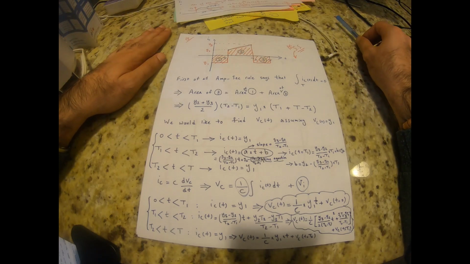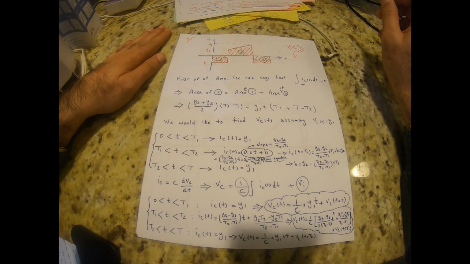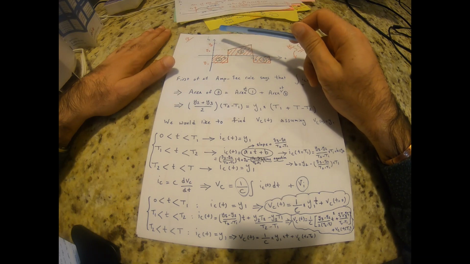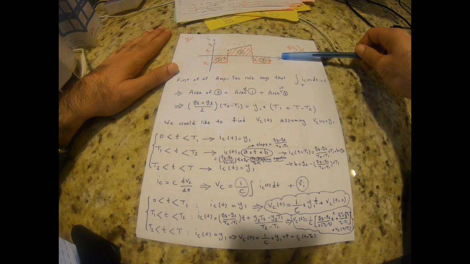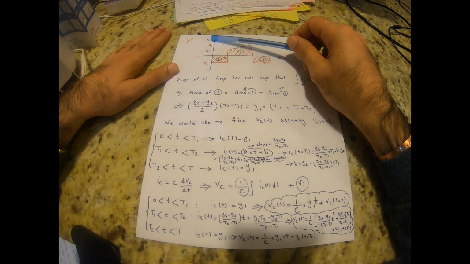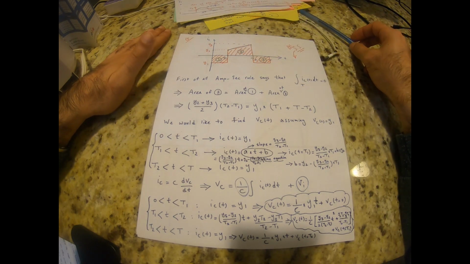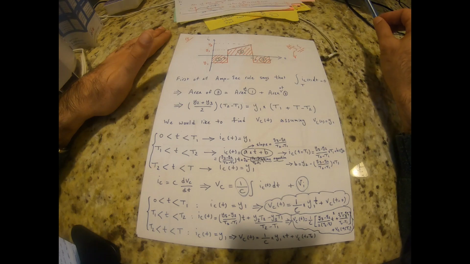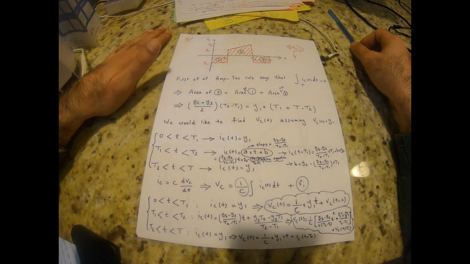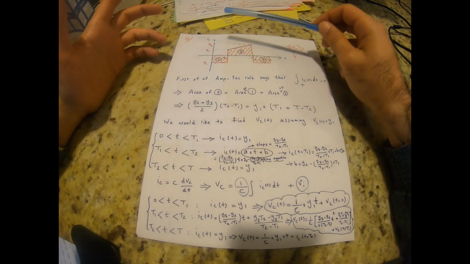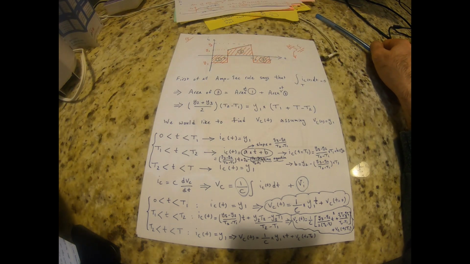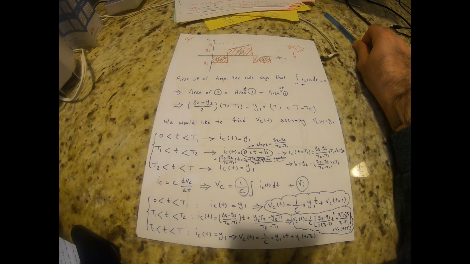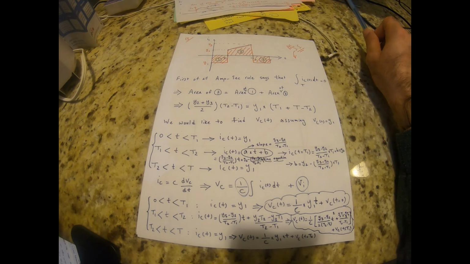Okay, next was a question that I gave you, the current waveform for a capacitor, and I asked you to draw the capacitor's voltage, and also to find some kind of relationship between all the given numbers. As mentioned in class, there's a concept called amp-second balance.